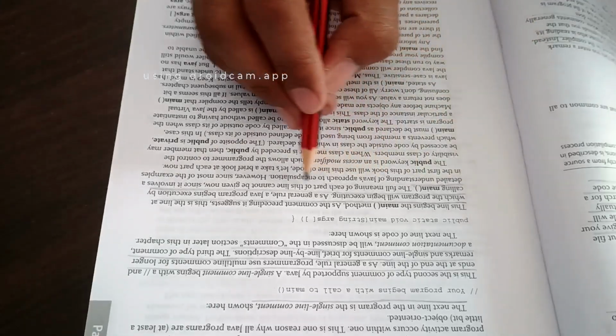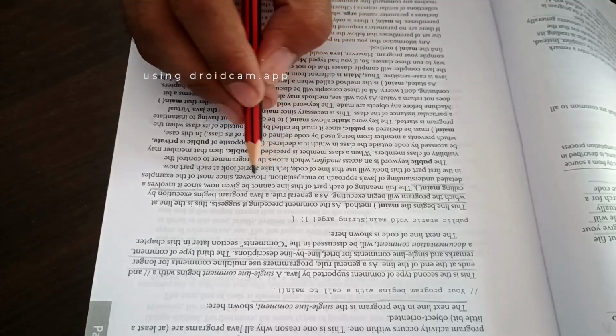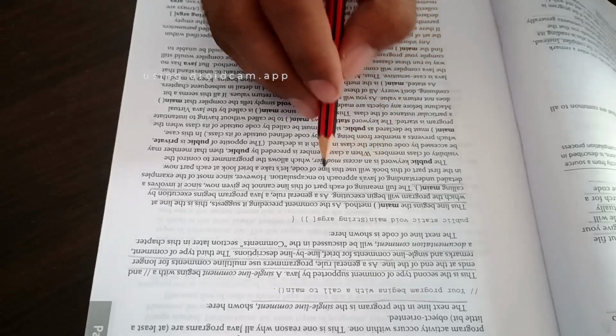The full meaning of each part of this line cannot be given now, since it involves a detailed understanding of Java's approach to encapsulation. However, since most of the examples in the first part of the book will use this line of code, let's take a brief look at each part now.